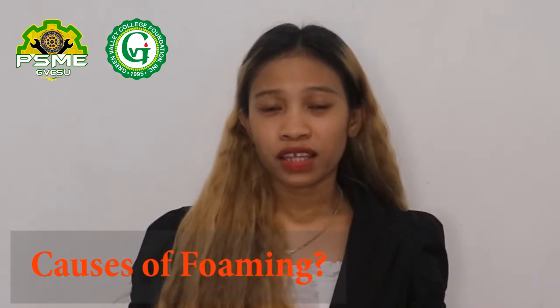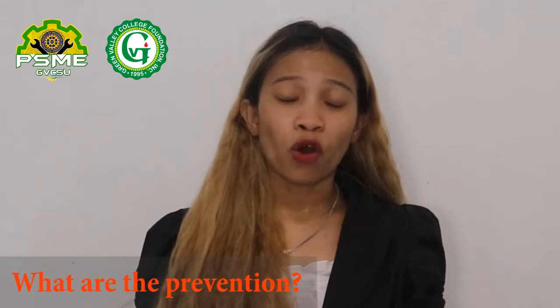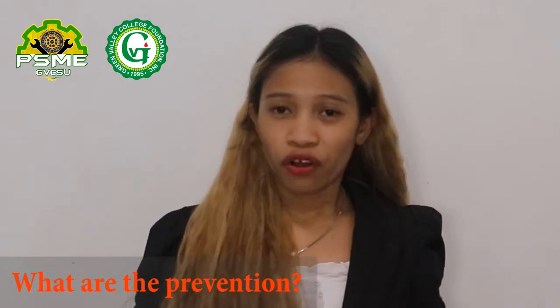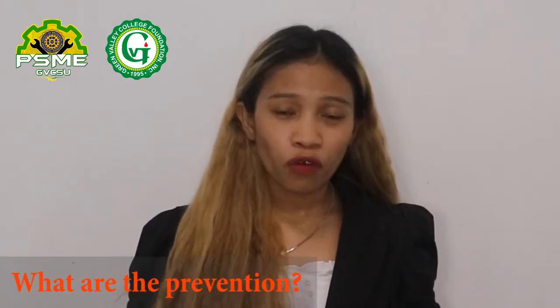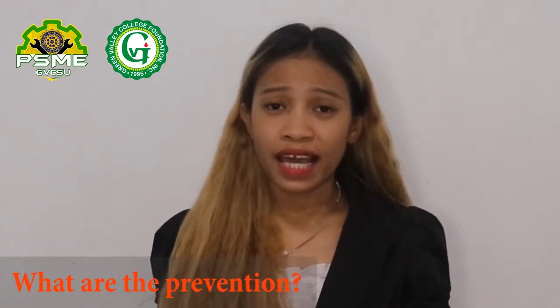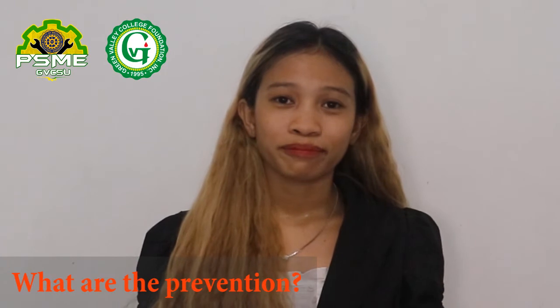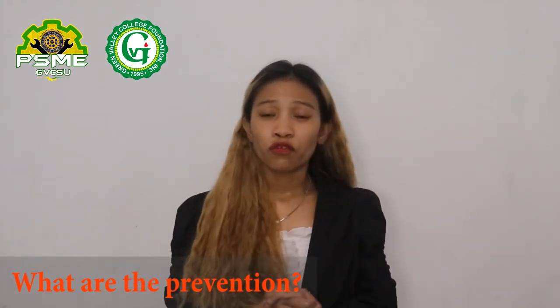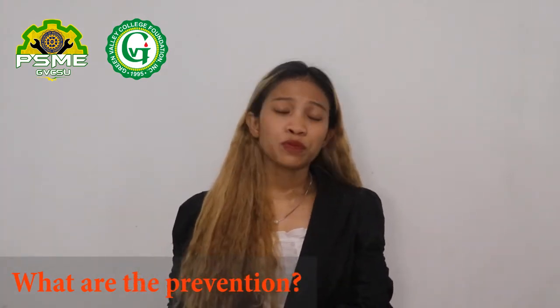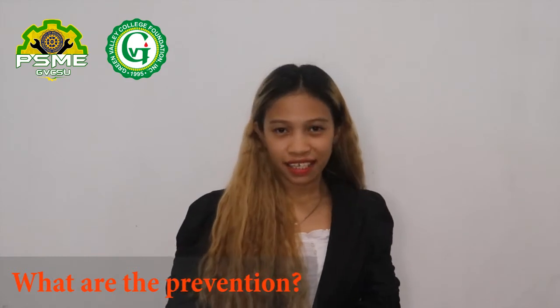What are the preventions we can do to prevent foaming? Foaming can be prevented by adding an anti-foaming agent like castor oil. And we can also prevent foaming if we replace the concentrated boiler water with fresh water. And now we are done with foaming and priming. Let's proceed to sludge and scale.